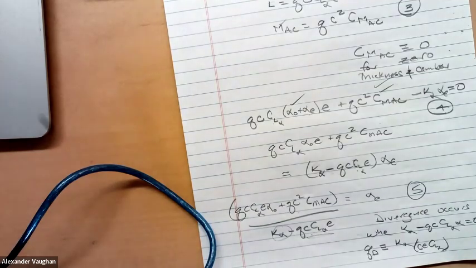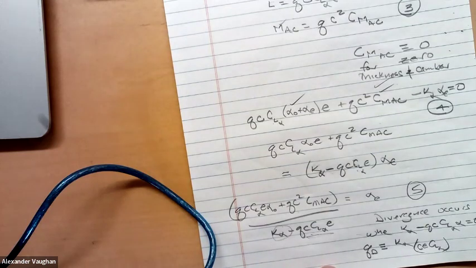Now, let me pause for a moment. Are we all satisfied with this so far? There's a small mistake in your equation. Oh, which one? Under divergence occurs, K alpha minus QC CL alpha times should be E as opposed to alpha. Which one are we looking at, just five?